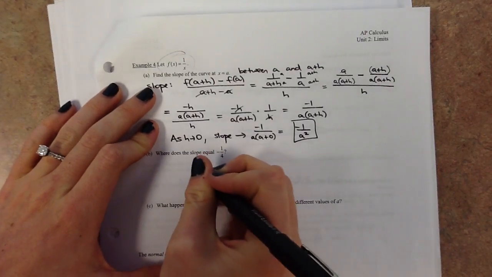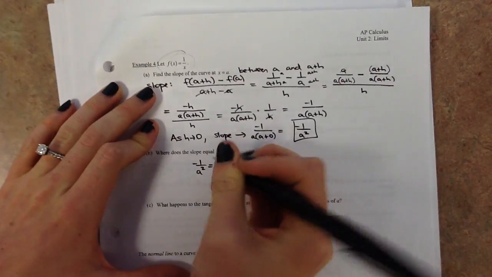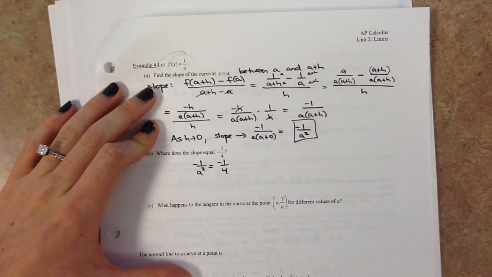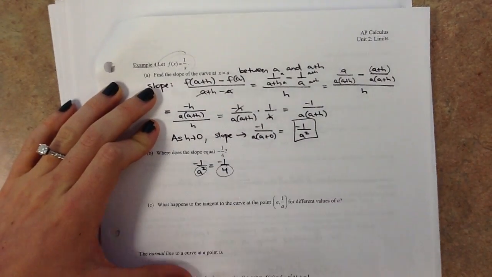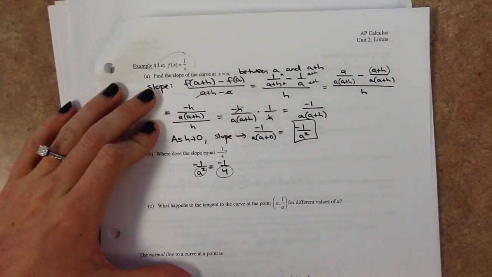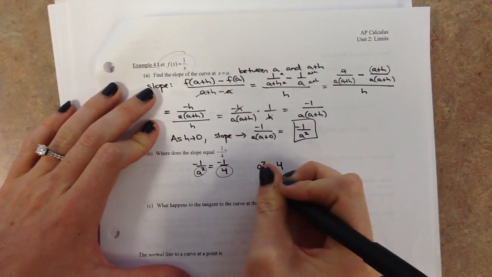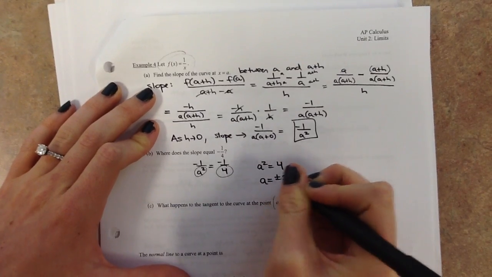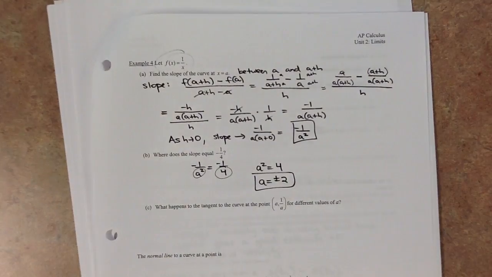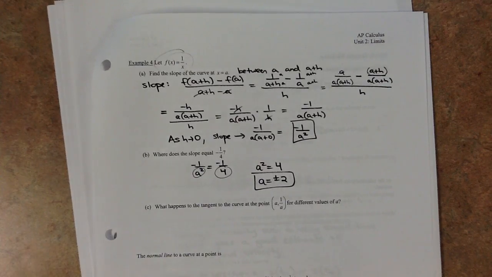So what we can do is take the formula for our slope and just set it equal to negative 1/4. It's not too hard to see, if we set those equal to each other, because the numerators are both a negative 1. If we set a squared equal to 4, we actually come up with 2 answers. We come up with positive 2 or negative 2. So there are 2 different places where the slope will equal negative 1/4.